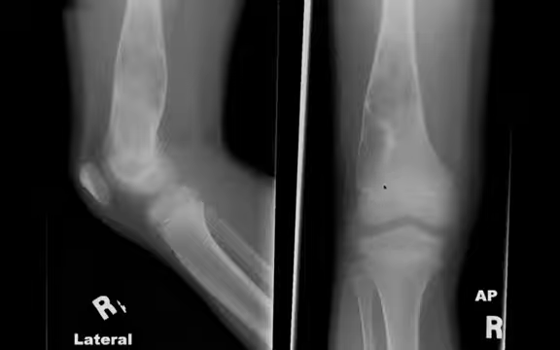They're eccentrically located, and they tend to be metaphyseal and diaphyseally based lesions. I wouldn't really think about a non-ossifying fibroma if you see one in the epiphysis. It's just not the right location for them. Fibroxanthoma is another term you'll hear this called. Fibrous cortical defect is an older term. So this was a non-ossifying fibroma or fibroxanthoma.